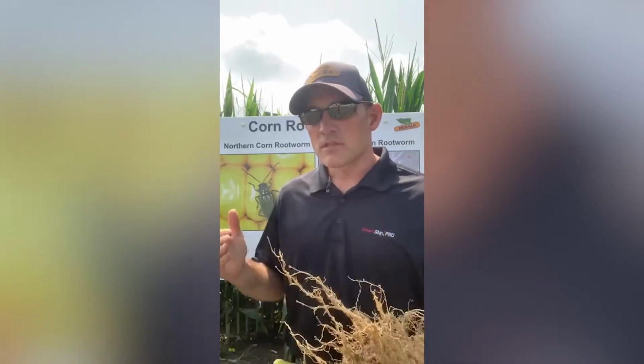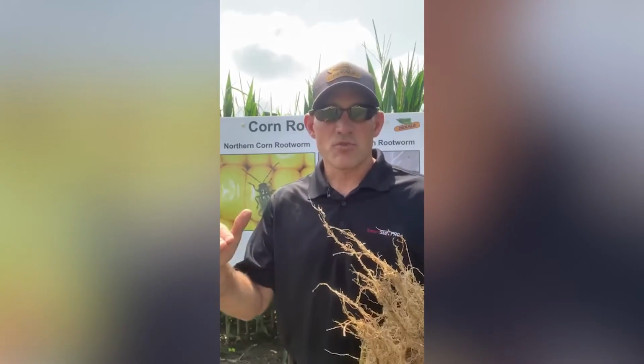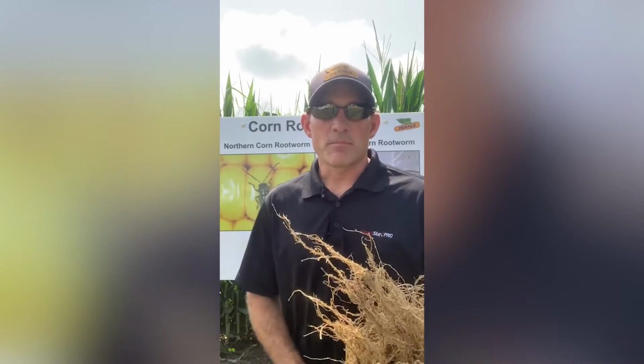And so the only thing with the insect, the corn rootworm, is just like any other pest. If you do the same management practice year after year after year, they're eventually going to adapt. And so with these high populations and using the same trait, we're starting to see some of these corn rootworm adapting. So it's essential that we stay 1 step ahead of them and come up with new technologies.